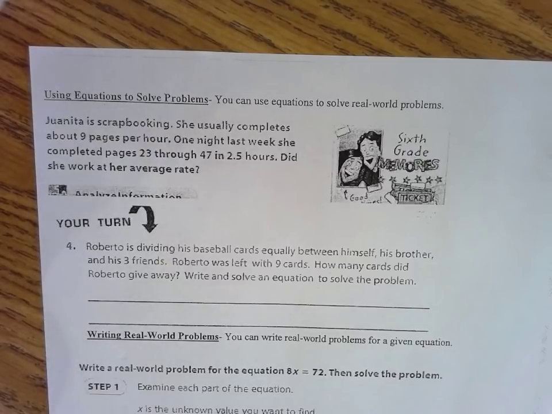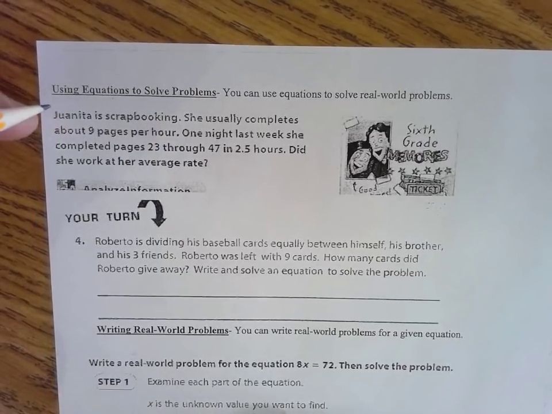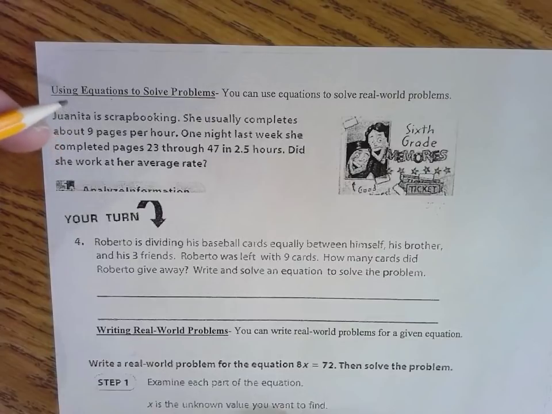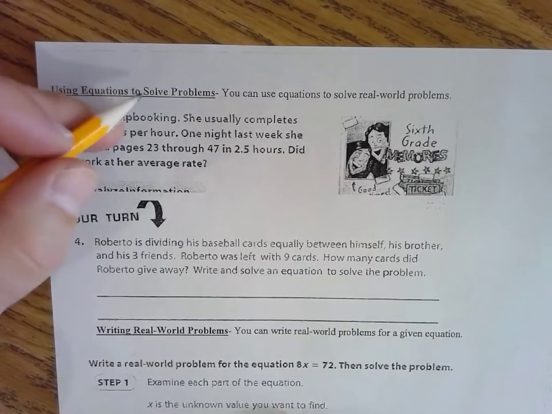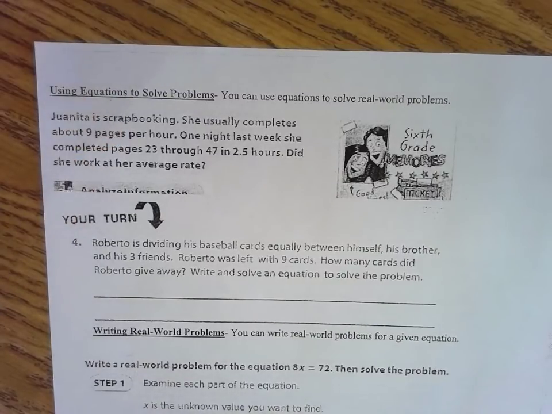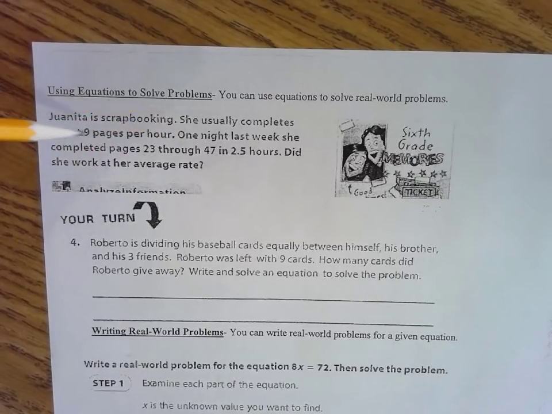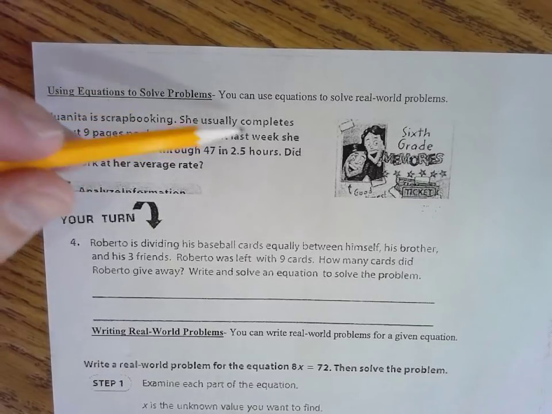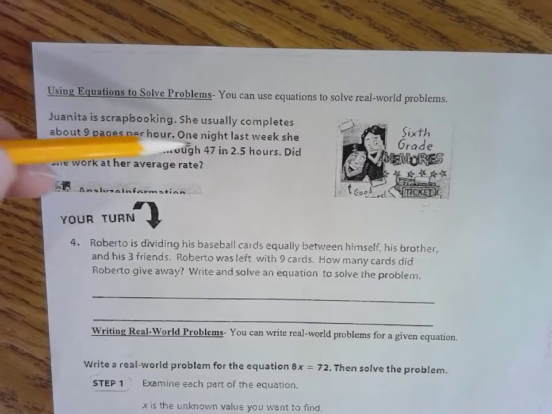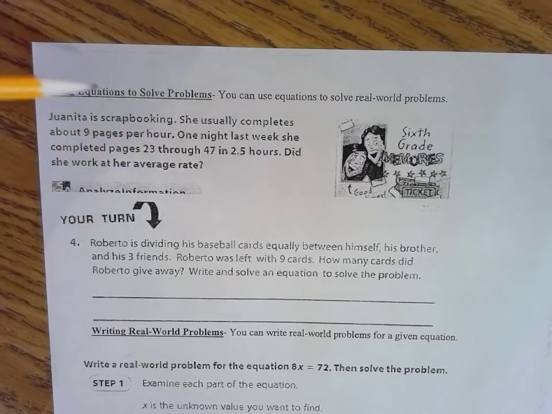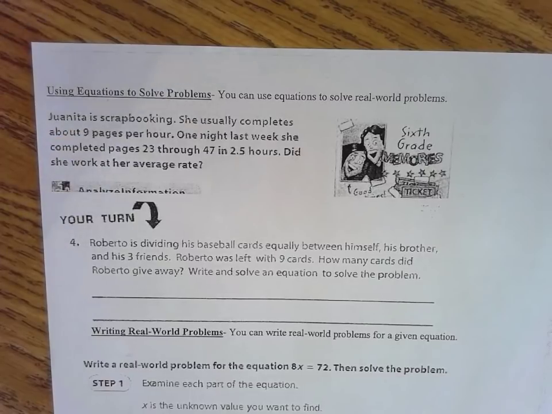Number 5. Okay, so on the back, Juanita is scrapbooking. We're looking at equations to help us solve some problems. She usually completes about 9 pages per hour. One night last week, she completed pages 23 through 47 in 2.5 hours. Did she work at her average rate? Okay, so her average rate is 9 pages per hour.